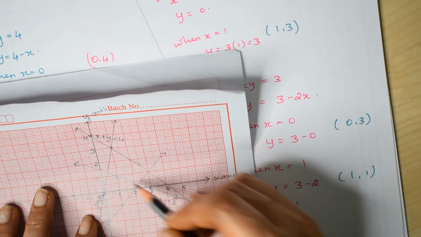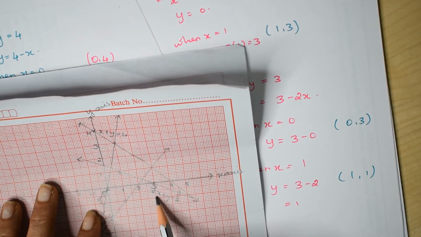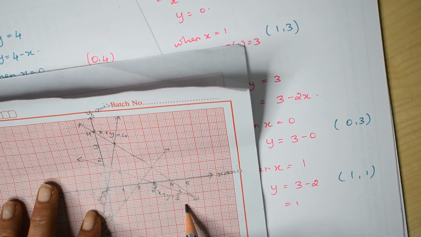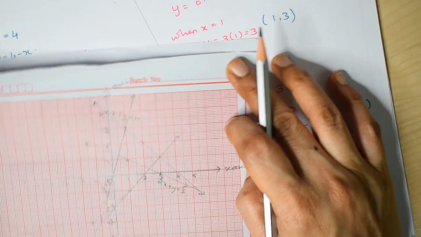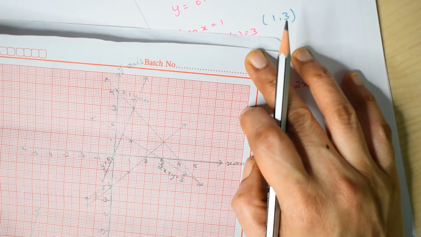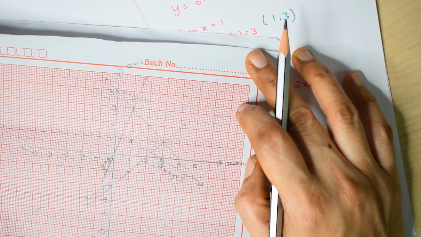When I join this line, I get this line, and I have marked the equation as 2x plus y is equal to 3. This is how we mark lines, coordinates, and draw lines on a graph paper.